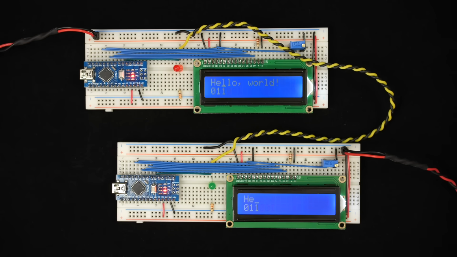Well, there's the H, so it looks like we're doing okay there. And now it looks like it's working. But what happened here? It looks like we were receiving things just fine, but then something went off the rails. So what's going on there?